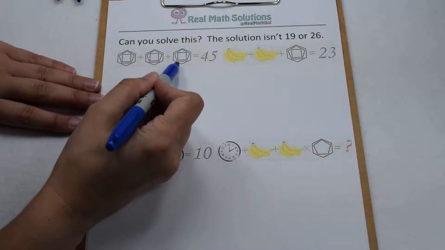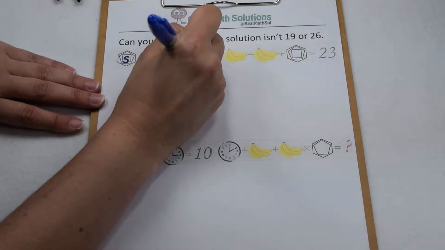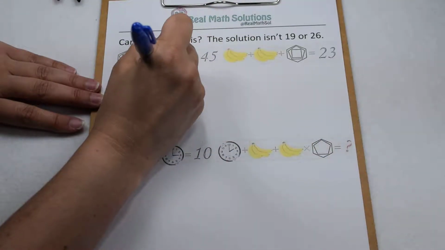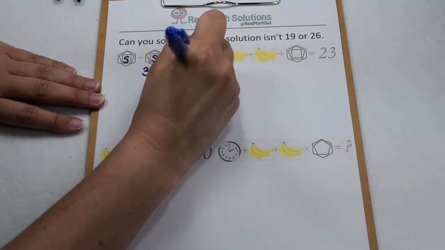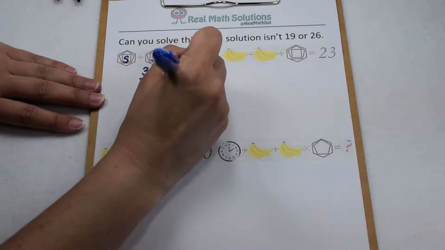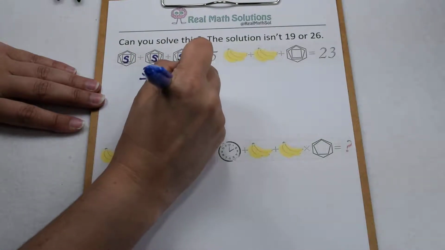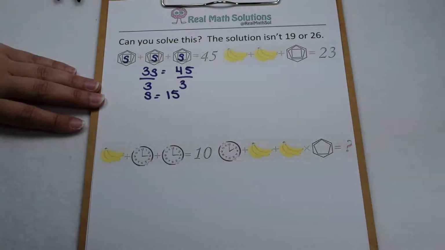First off, I have three groups of shapes that are worth a total of 45. So I'm going to use S to stand for each group of shapes. That means three S gives me a total of 45. To find out how much each group is worth, I can divide both sides by 3. And when I do, that tells me each group of shapes is worth 15.